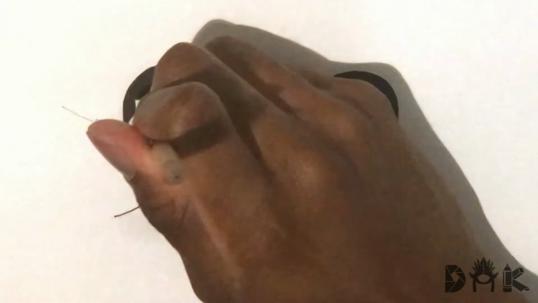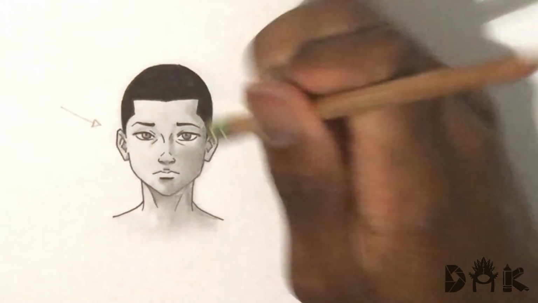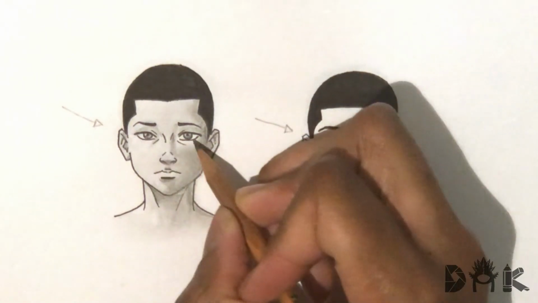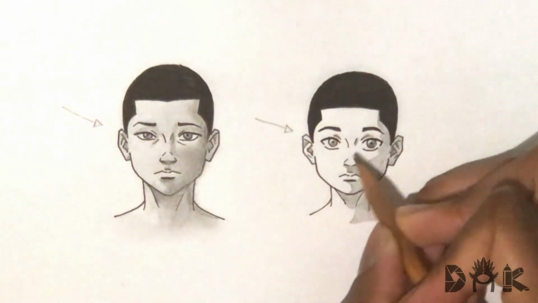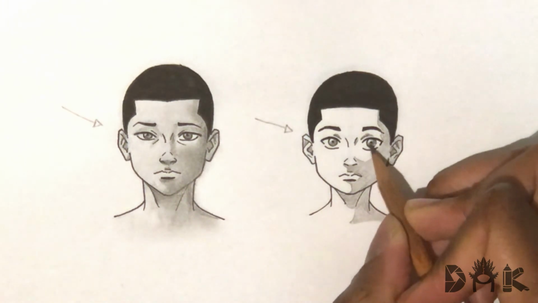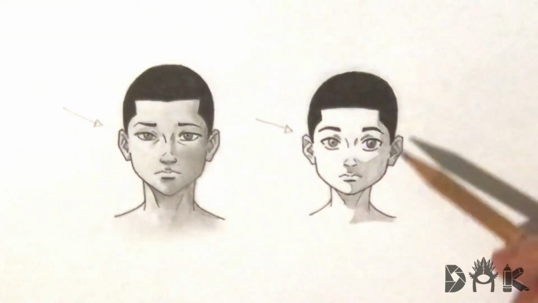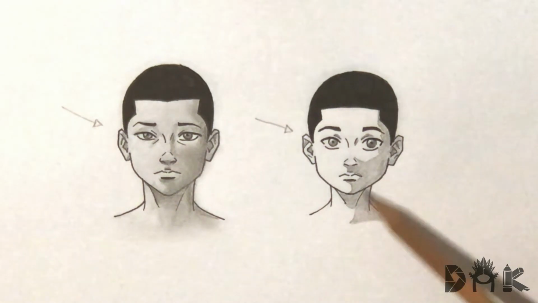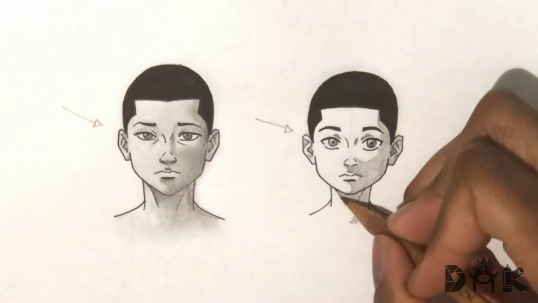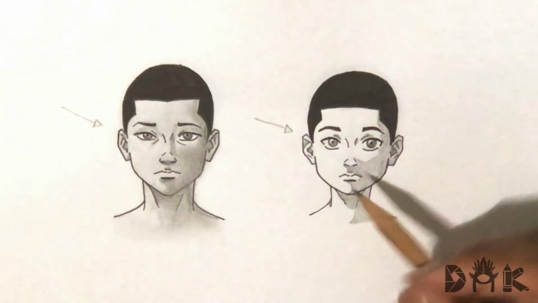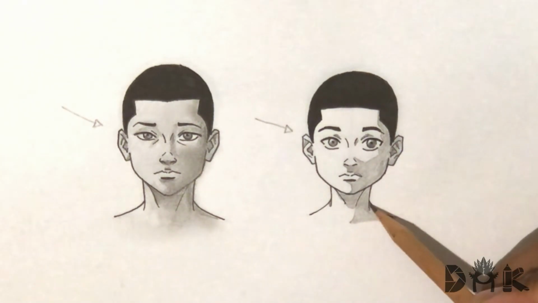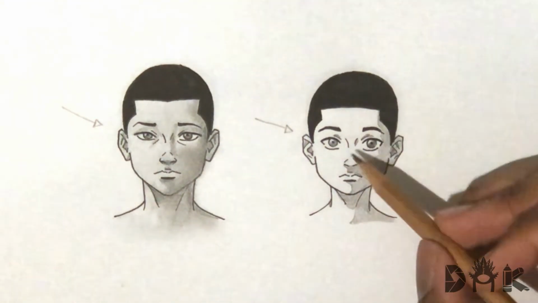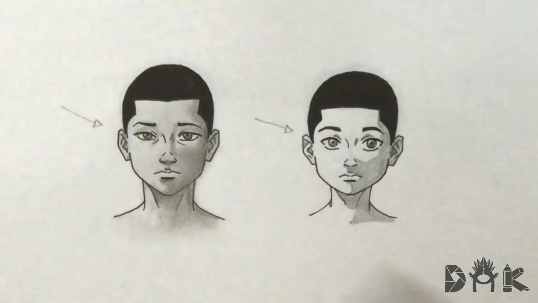Let me go in here and erase this one. Careful. Alright, show that highlight a little bit more. Alright, and yeah guys, that is pretty much it. Hold on, let me make sure I'm not forgetting anything, because sometimes I just forget stuff. I like a little shadow behind the neck there, some shadow here. But yeah guys, that is pretty much it for the video.